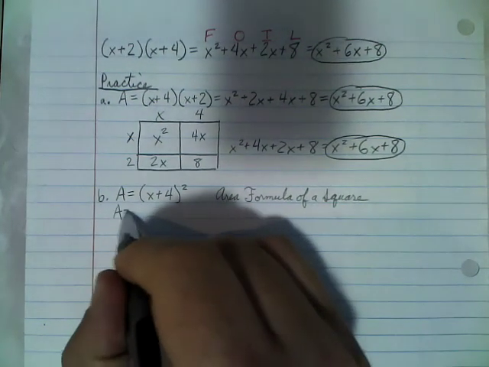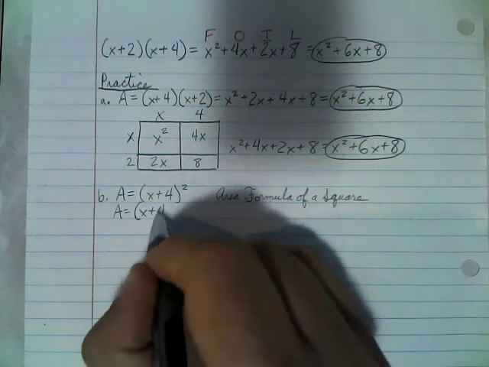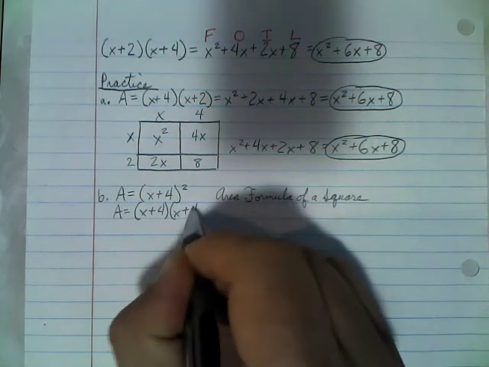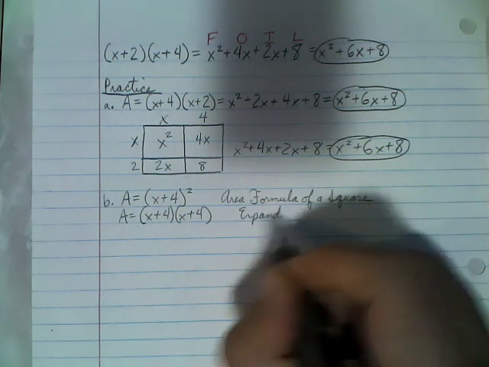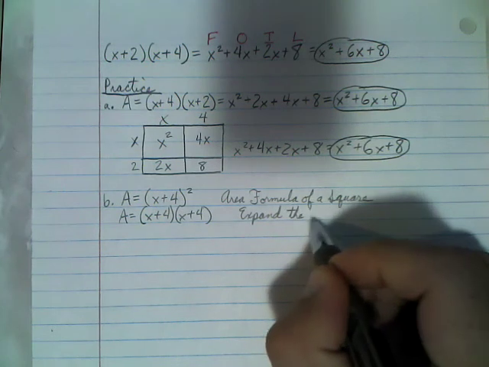And then I'm going to change this to x plus 4 times x plus 4. And so what we're doing here is we are expanding. So expand the square.